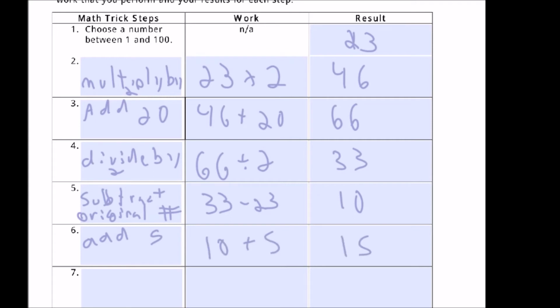So let's try this with a different number and see if I get the same results. So let's say 40. So 40 times 2 is 80. 80 plus 20 would be 100. I'm just listing my results here, not all my work. 100 divided by 2 would be 50. Subtract my original number, which was 40. So that gives me 10. Plus 5 would be 15. So my trick works to get the same number each time. So you want to test to make sure your trick is going to get you to the same number each time.